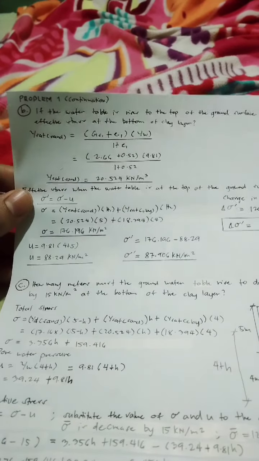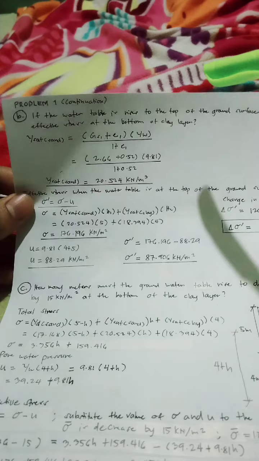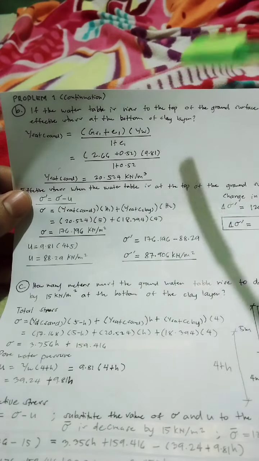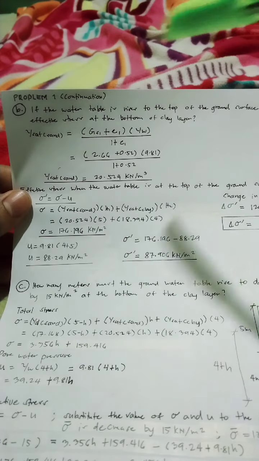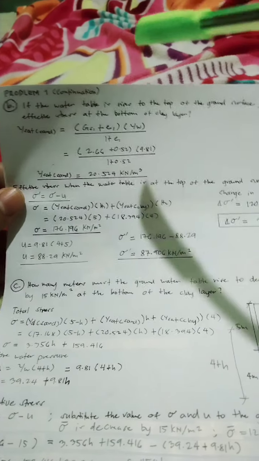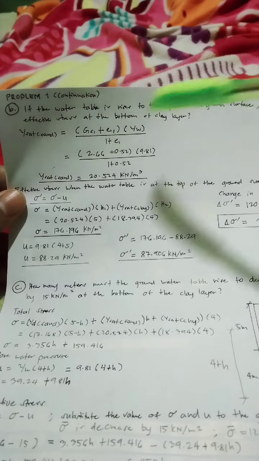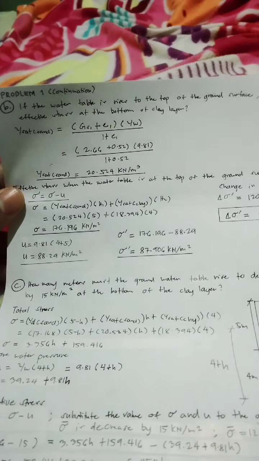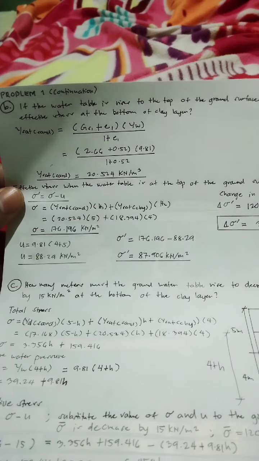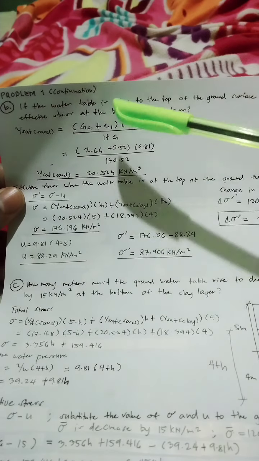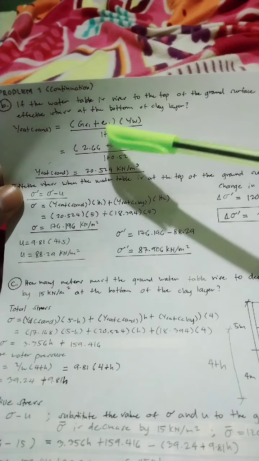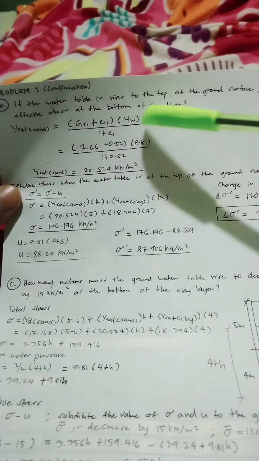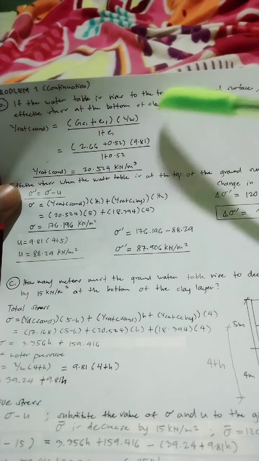Since we already got the saturated unit weight of the clay, we now need to get the saturated unit weight of the sand, since the sand now has water. The formula for the saturated unit weight is the specific gravity plus the void ratio, times the water unit weight, over 1 plus the void ratio.